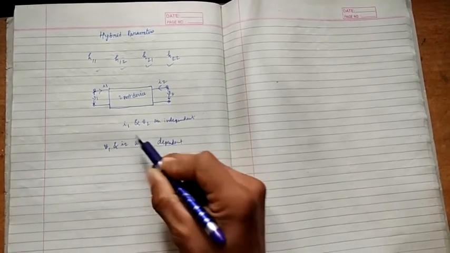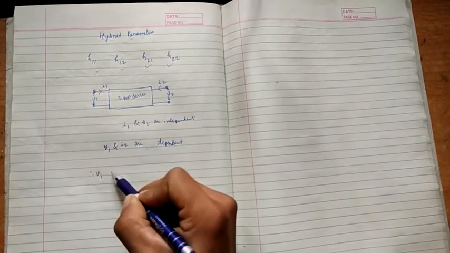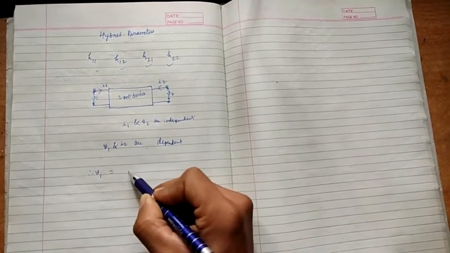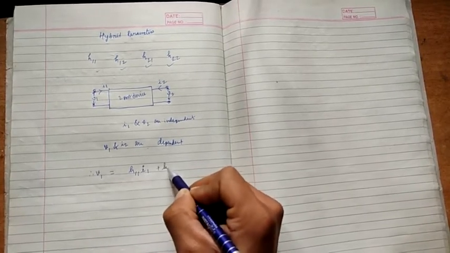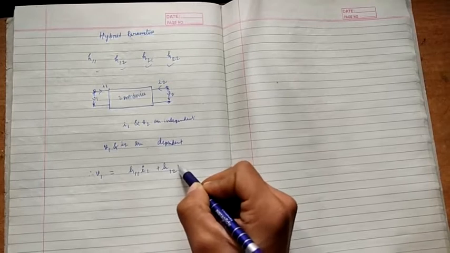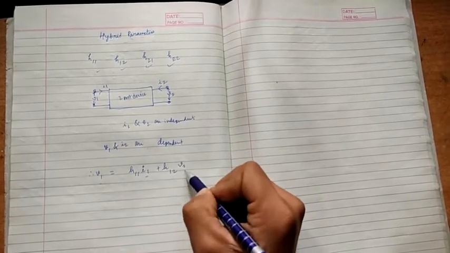They depend on I1 and V2. Therefore, V1 equal to H11 I1 plus H12 V2, because V1 depends on I1 and V2.